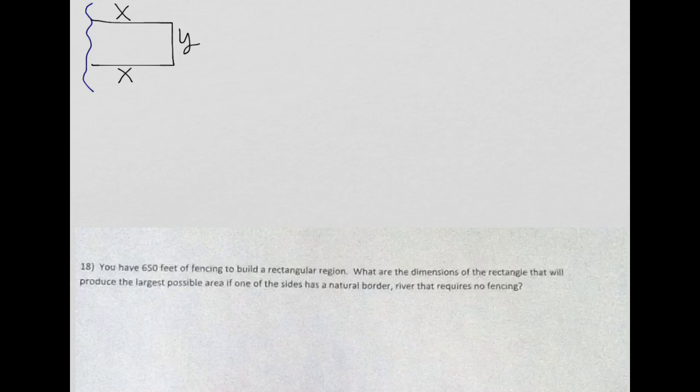If I have 650 feet of fencing, that represents the perimeter. Well, what's my perimeter in this problem? I have two X's plus a Y, because one side is a river, so I don't need to include that in my problem, to equal 650 feet. If I want to find the maximum possible area, I'm going to use my area formula, which is X times Y. I need to replace one of those with the variables from the perimeter formula.